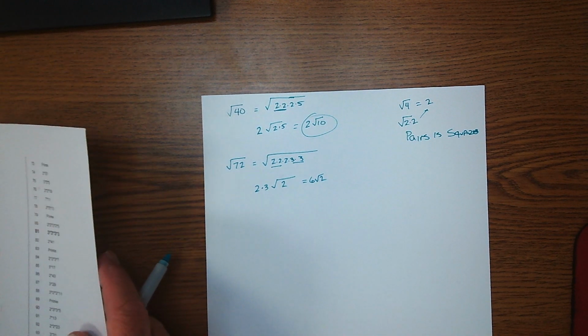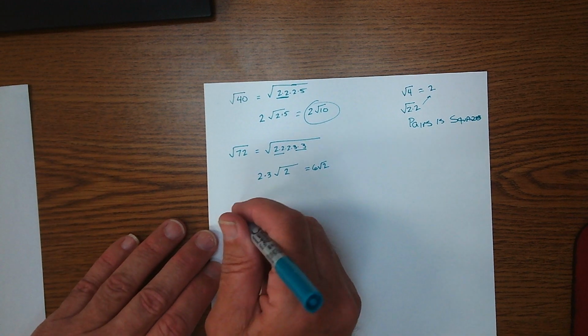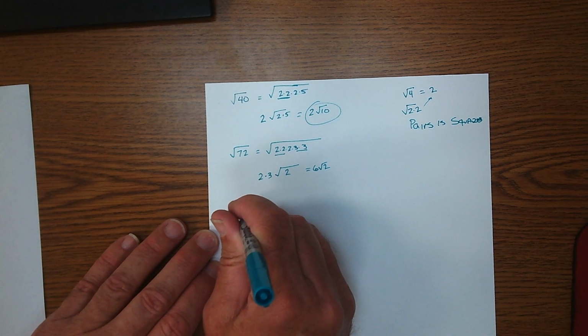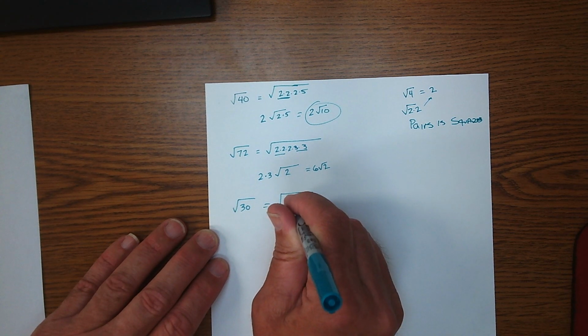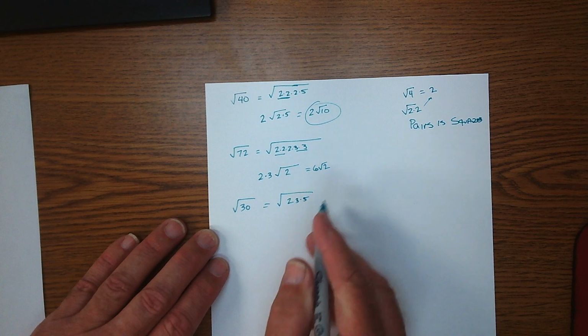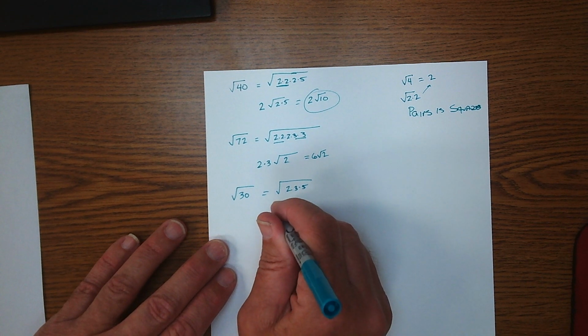So we're looking for those radicals. If I do the square root of 30, then its primes are 2 times 3 times 5. There are no pairs in there, so your reduced radical is just square root 30.